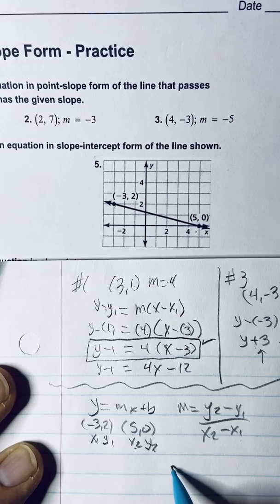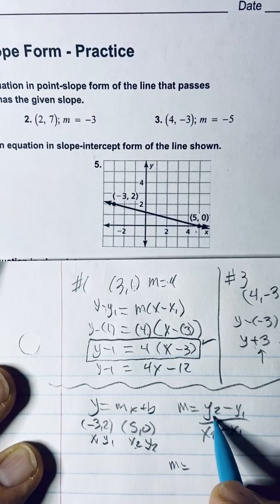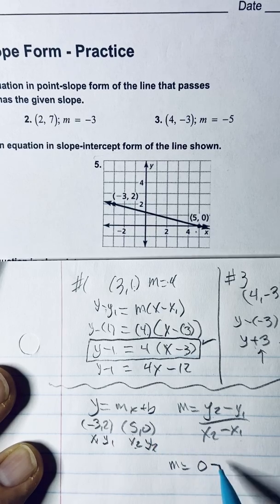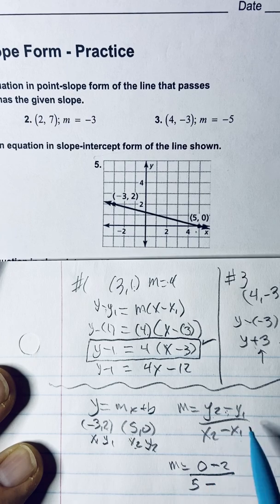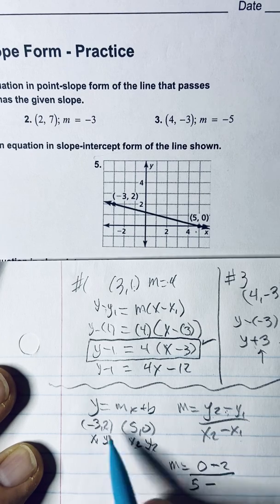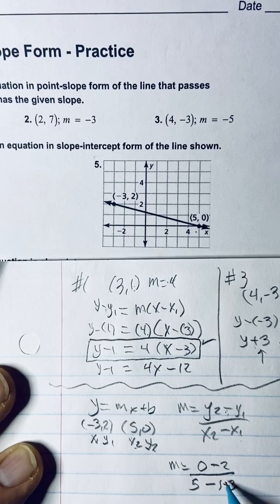So when I plug it in, the slope equals y sub 2, which is 0, minus, the sign stays the same, y sub 1, which is 2, over x sub 2, which is 5, minus x sub 1, which is negative 3. And so this equals negative 2 over 8. Opposite of negative 3 is positive 3. And this equals negative 1 over 4 simplified.